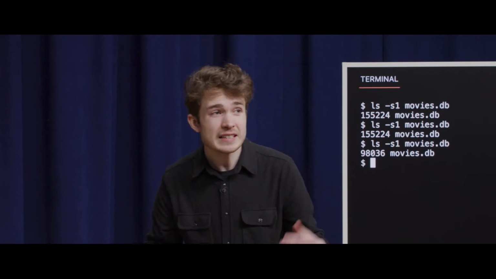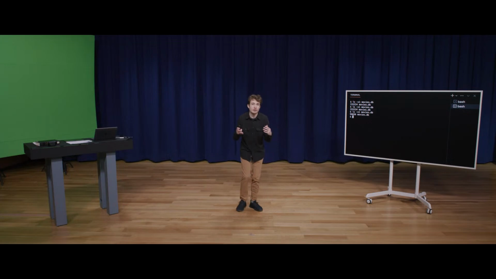OK, so we've seen now how to optimize our queries in a few ways, in terms of speed and in terms of the storage our database might take up. What we'll see next is how to actually handle not just one query quickly, but multiple all at once. We'll see you in a few minutes.